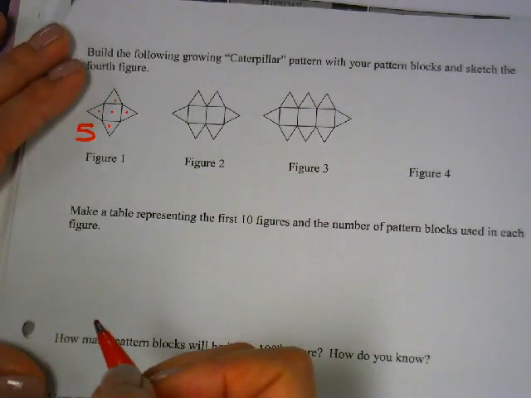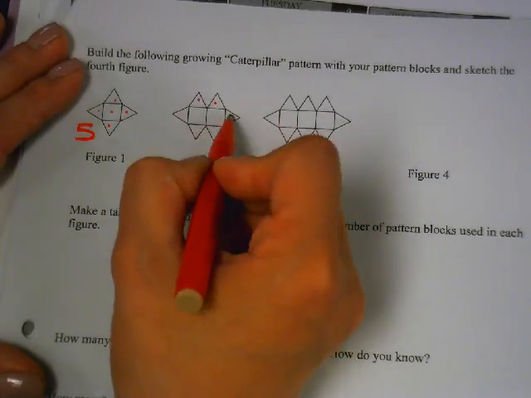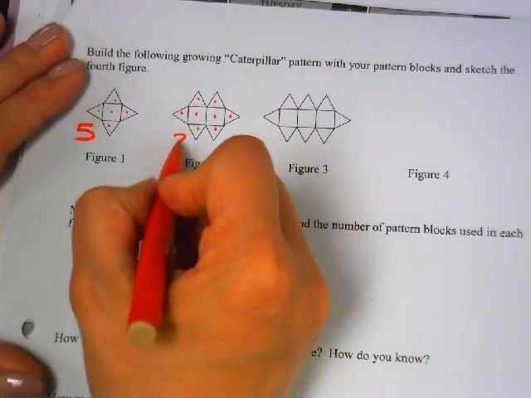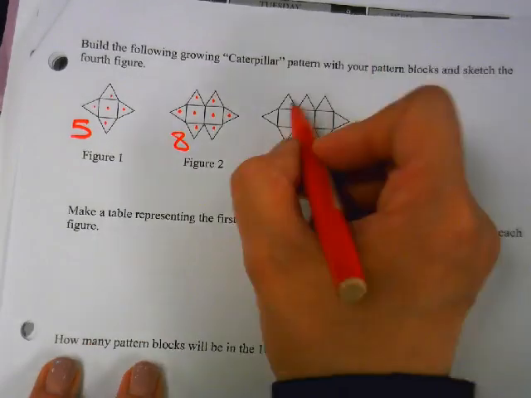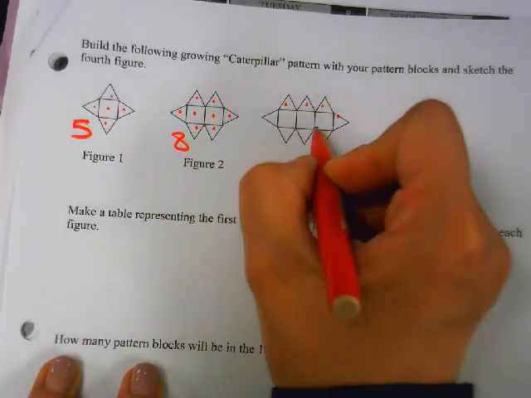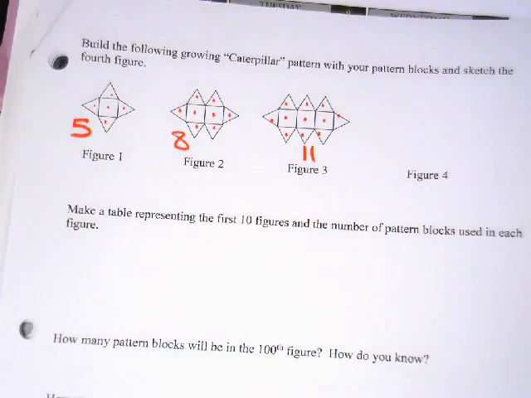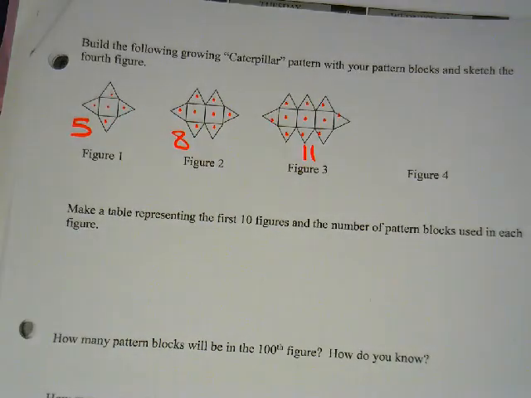How many in figure 2? 8. Figure 3? 11. Okay, can you draw figure 4? Build your caterpillar.